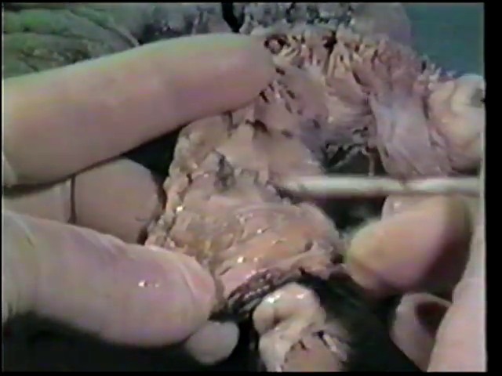So Epstein's malformation has lots of variations. This is probably one of the more severe malformations, a severest extreme example. It's usually associated with an atrial septal defect, and we can see this is where the repair has been across the atrial septum.